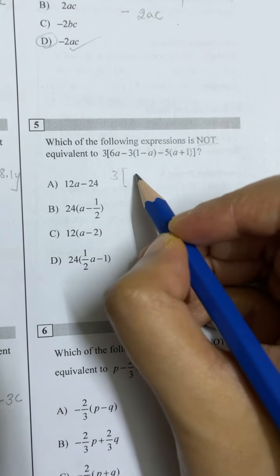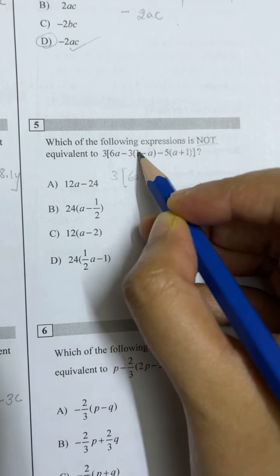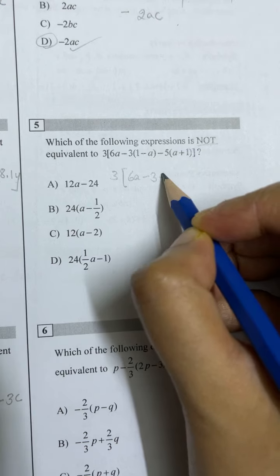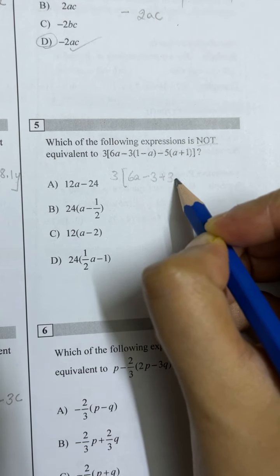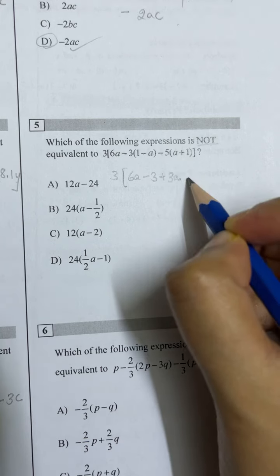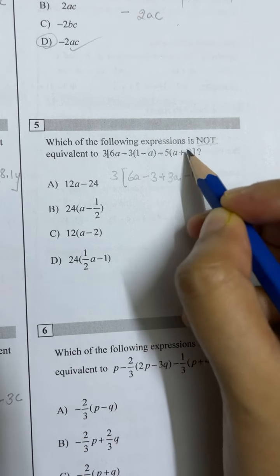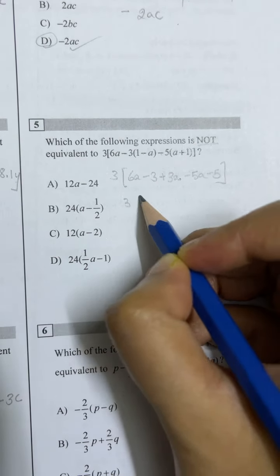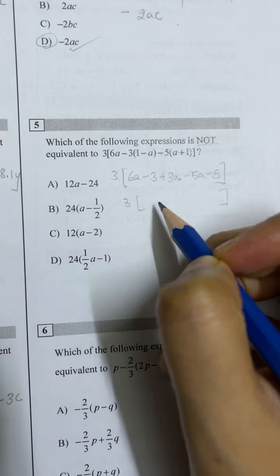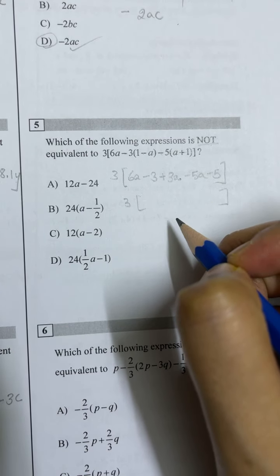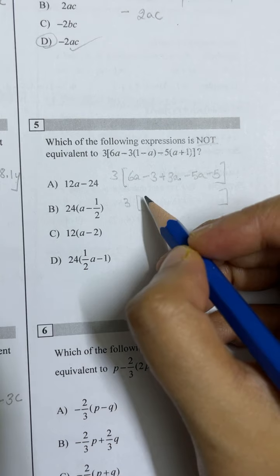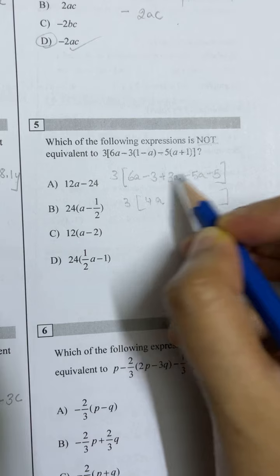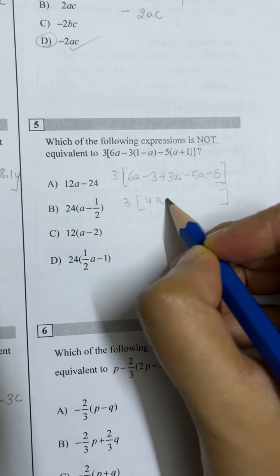So I have 6A minus into plus minus, 3 times 1 is 3, minus into minus plus, 3 times A is 3A. Then I'll open up this one, minus 5A, then minus into plus minus, 5 times 1 is 5. Now I can solve it inside. 6A minus 5A will give me 1A, plus 3A will give me 4A, minus 5 minus 3 will give me minus 8.